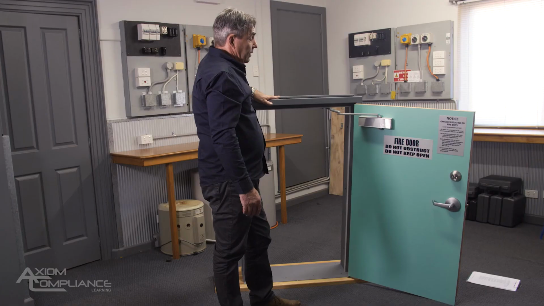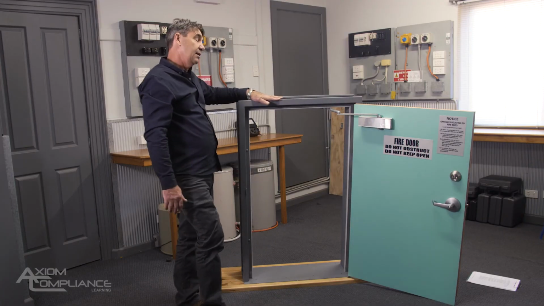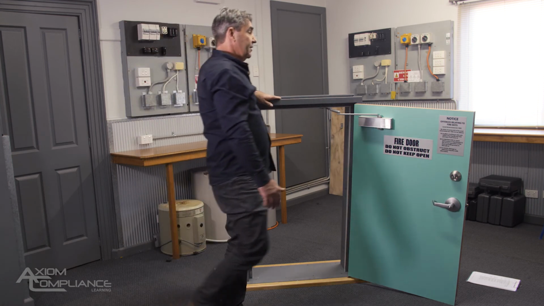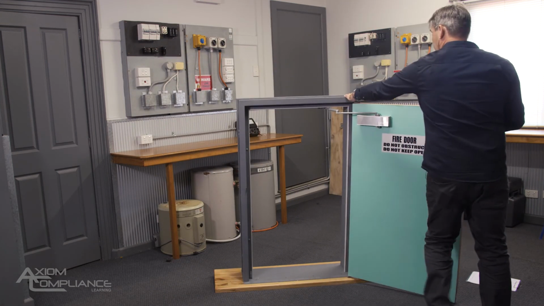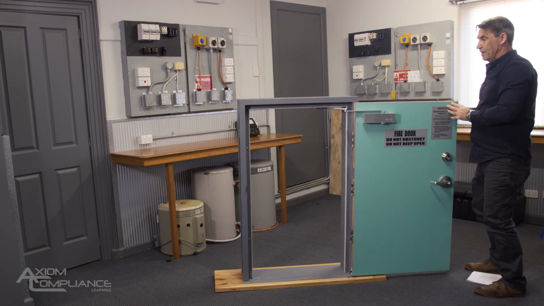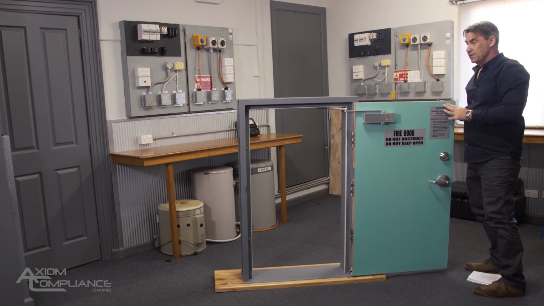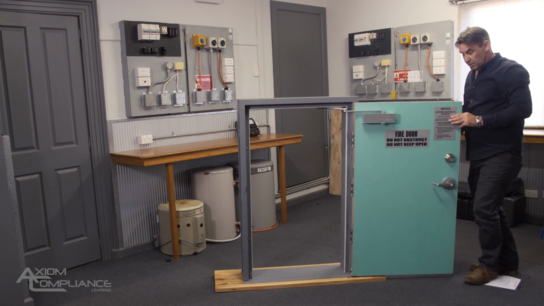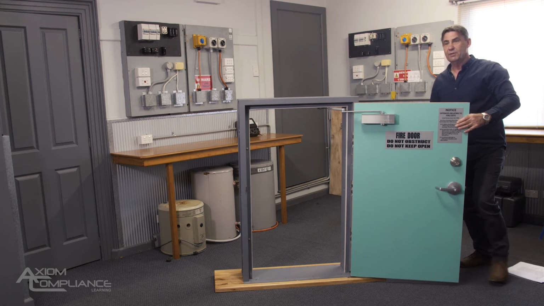So the last thing probably is a door stop. I can open this door to the point where I can pretty much rip it off the hinges. If you can imagine, that is now starting to put force on the closer and force on the hinges. So sometimes we require a door stop. It's a little bit like your doors at home.